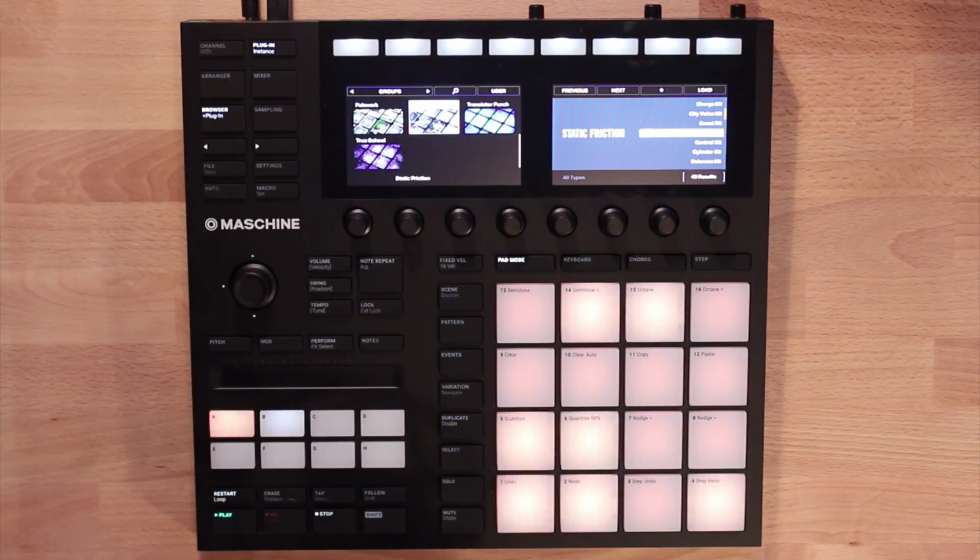In this video, we're going to be taking a look at the automation options in Maschine. I'm going to take a look at this group of sounds and, using just the sounds that are present and a series of effects and automation, we're going to create our own build section.